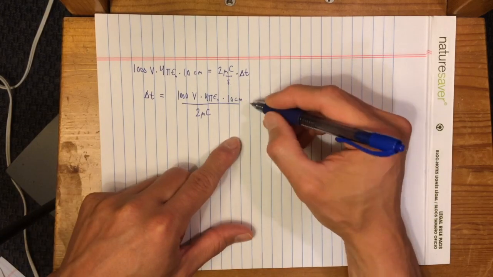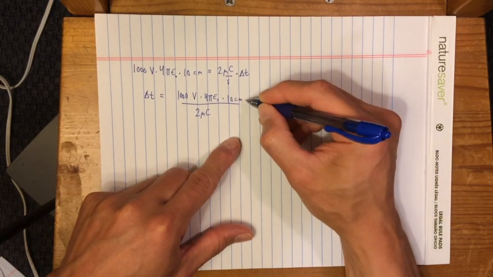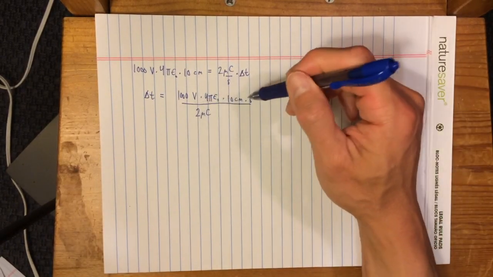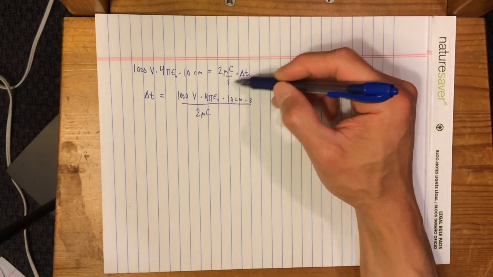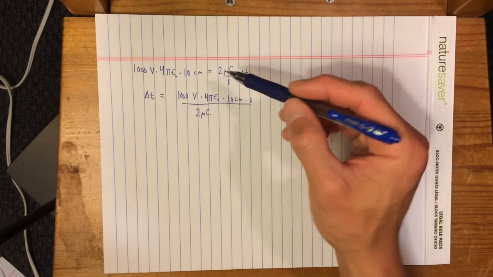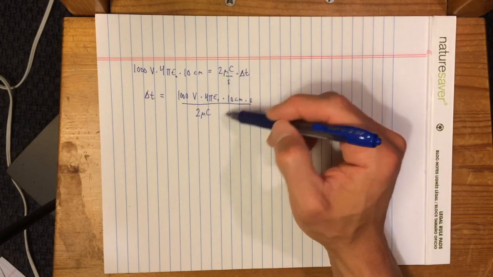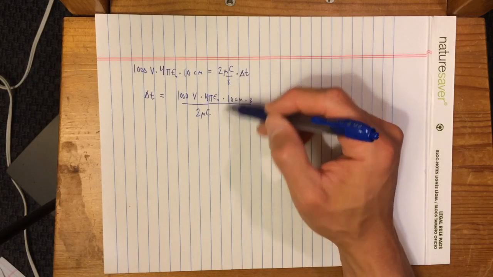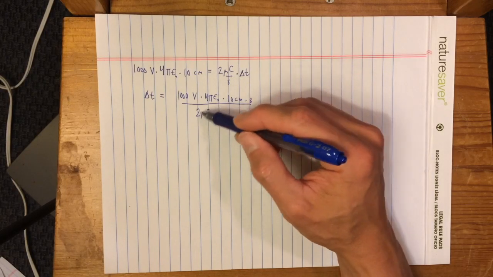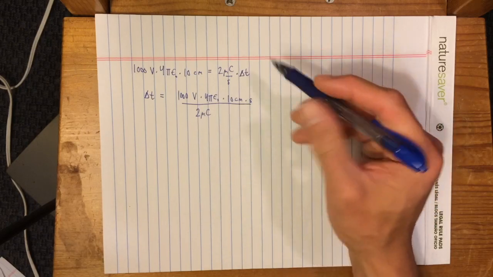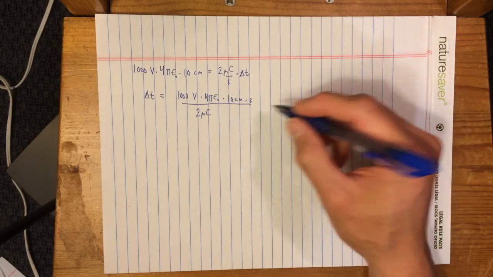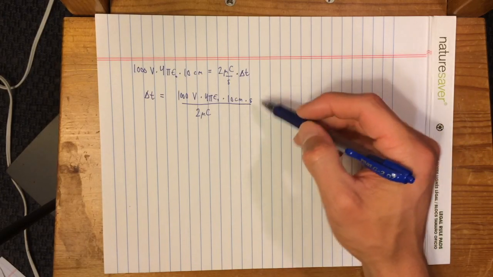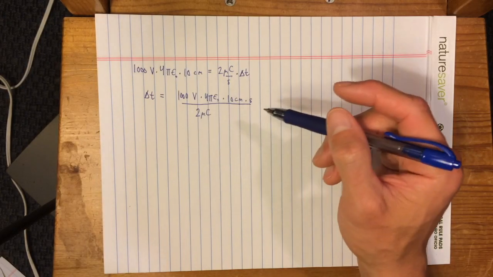Since it's per second, I'm going to put the second up on top. That's what happens when you divide by a fraction. The units comprise a fraction: you take the numerator, you leave it downstairs, but you take the denominator of the thing on the bottom and you put it up top. That's how you divide by a fraction: you just multiply by the inverse. So here's the inverse, it's the second per 2 microcoulombs.